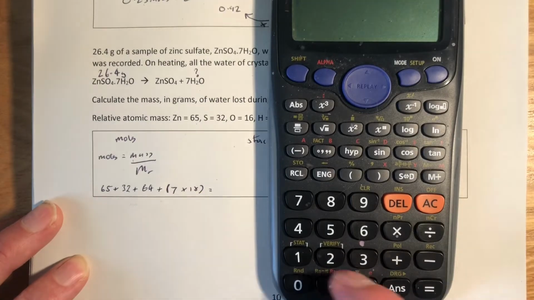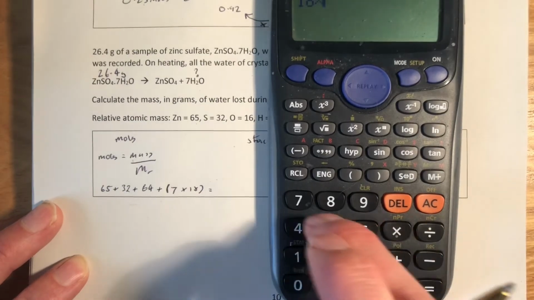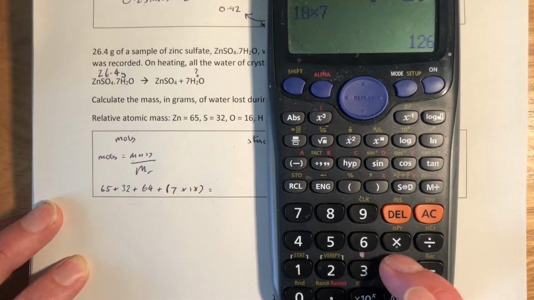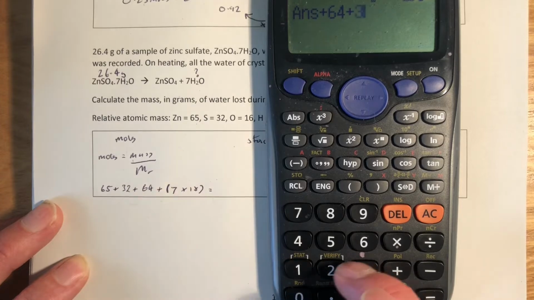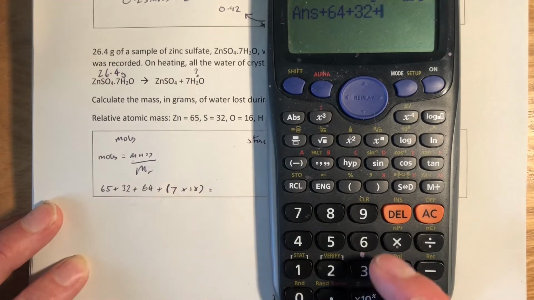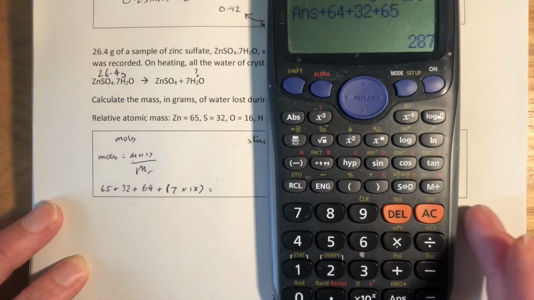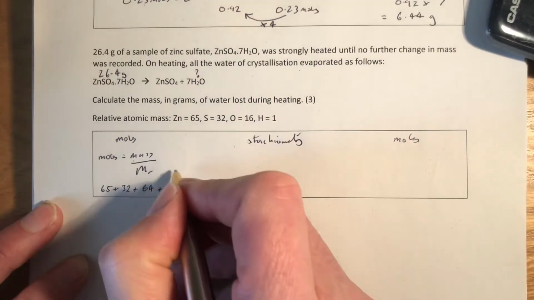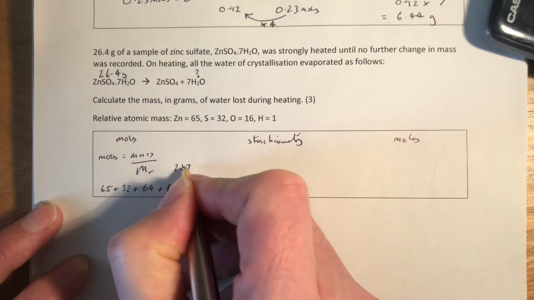So let's do the 18 times 7 first. 18 times 7 equals 126. Now we're adding on the 64. Now we're adding on the 32. And finally we're adding on the 65. 287. That is our formula mass then, 287.